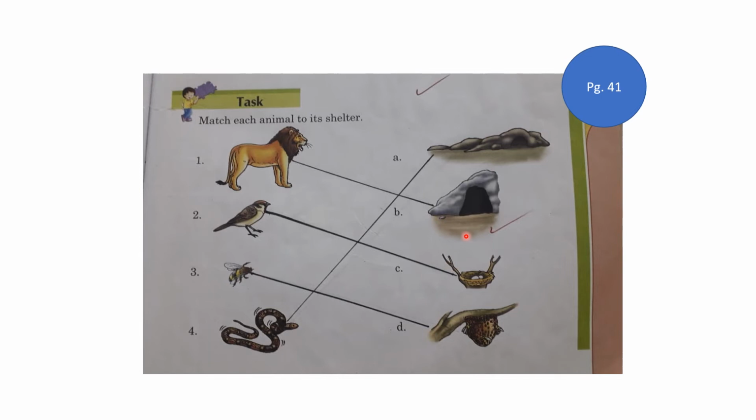A lion lives in a den. This is a bird, a sparrow apparently. Where does a bird live? A bird we know lives in a nest. So which one of these is a nest? This one. So we'll match number 2 with C, the bird with the nest. Number 3 is bee. Where does the bee live? It lives in a beehive. Which one of these is a hive? This. So we'll match number 3 to D.